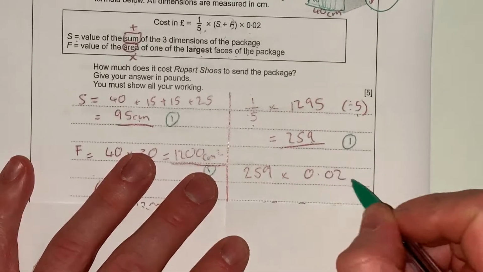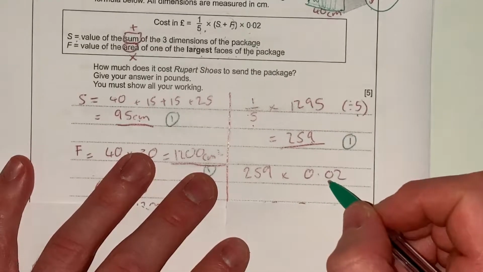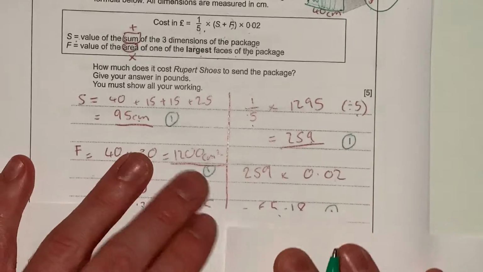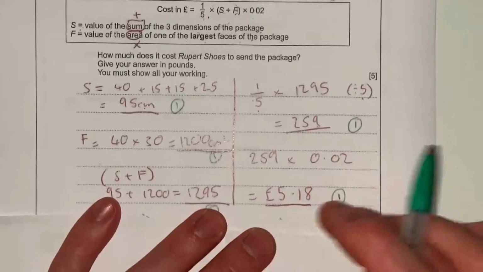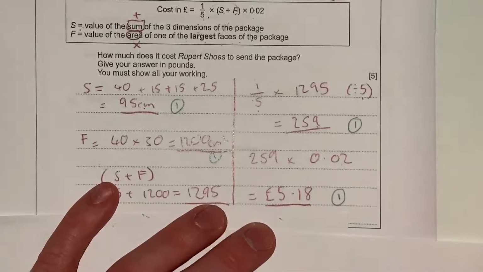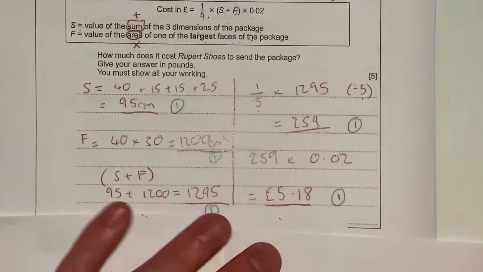Then times by 0.02. If I times it by 0.02, it's the same as timesing by 2, and then put your 2 decimals in after. So eventually the final answer is going to give you £5.18p. Really, really ugly question that. I thought that was really, really harsh. Okay.